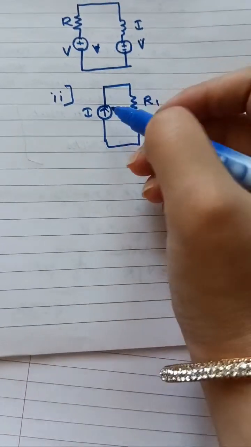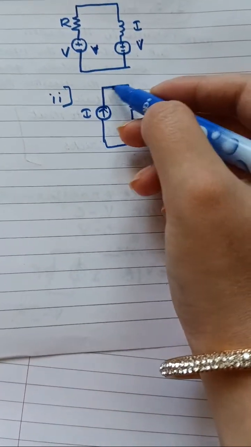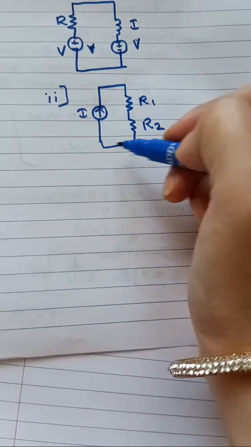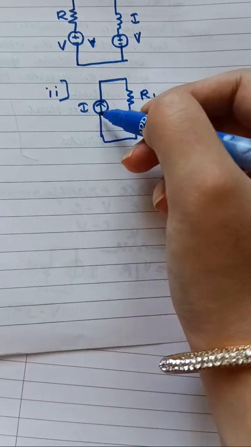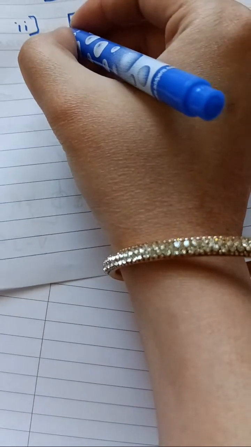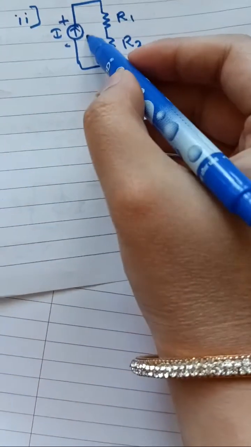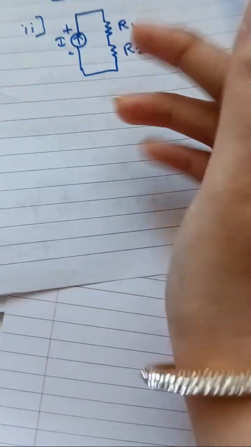As you can see now, one end of the resistance is connected to the positive of the current and the other end of the resistance is connected to the negative of the current. The arrow mark is positive and the line is negative.